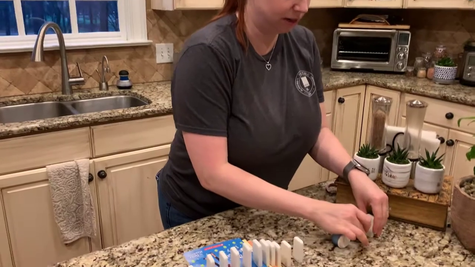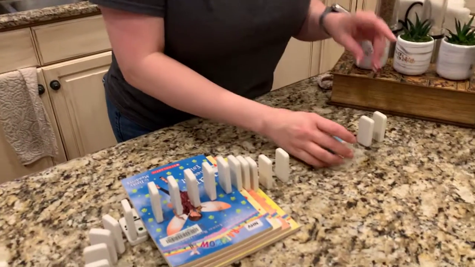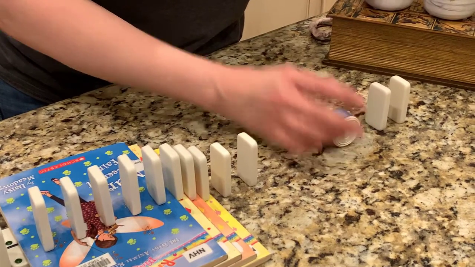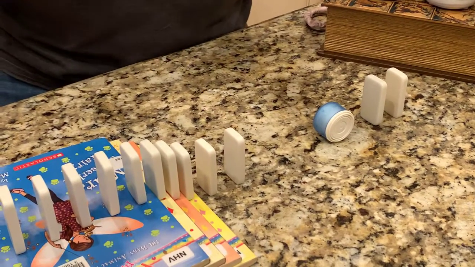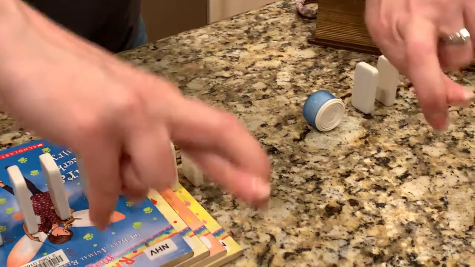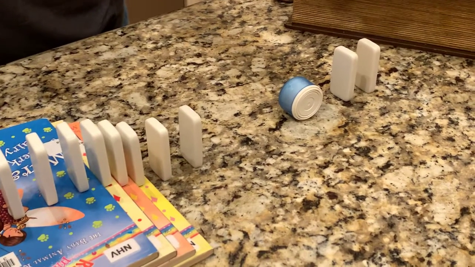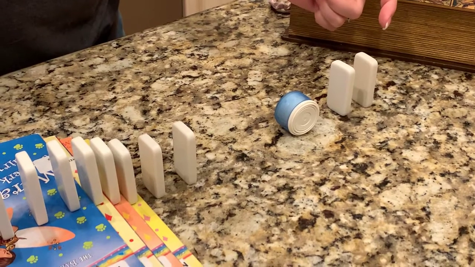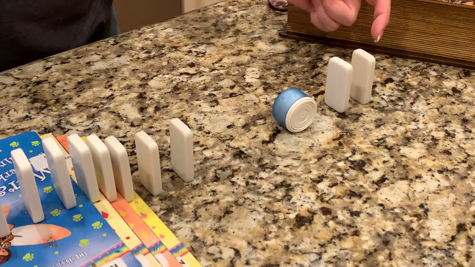All right. Let's hope I can do it. I hope I didn't put the little thing too far away. You got to make sure it's close enough for the domino to hit it. Okay? All right. Fingers crossed. Here we go. I'm going to start the movement, and then it's going to be a chain reaction. You ready? 3, 2, 1.